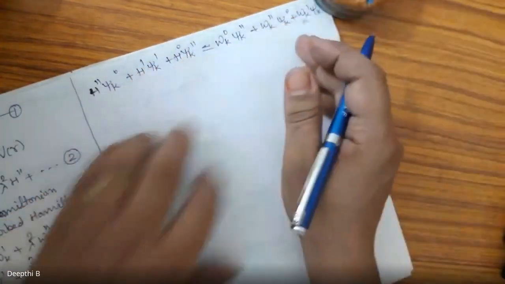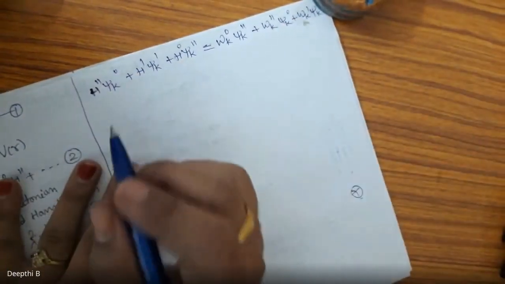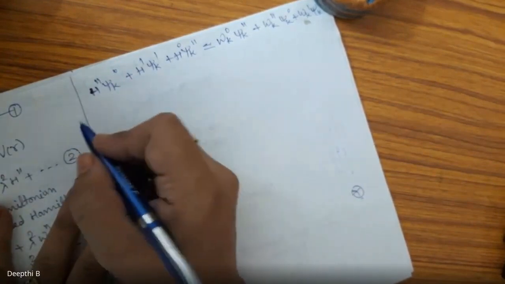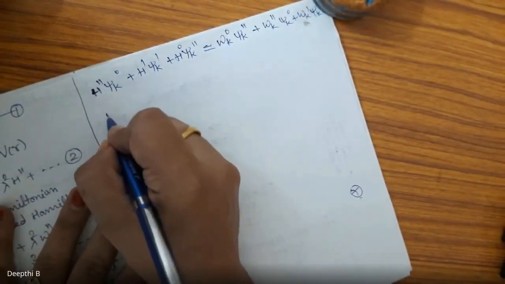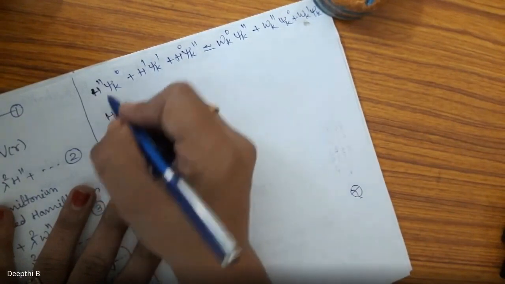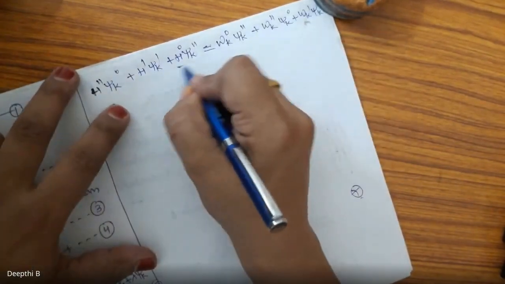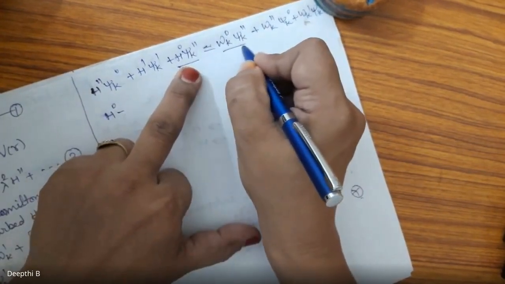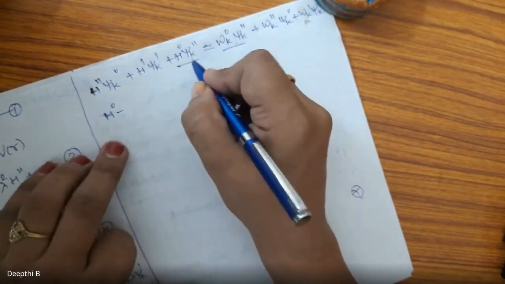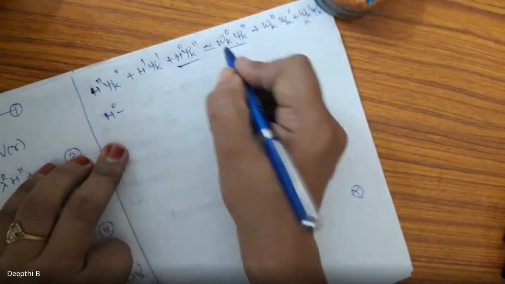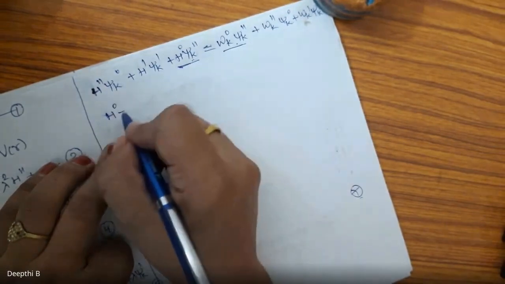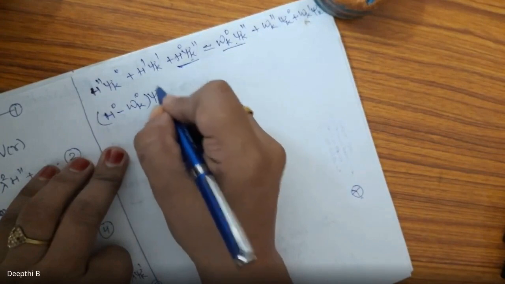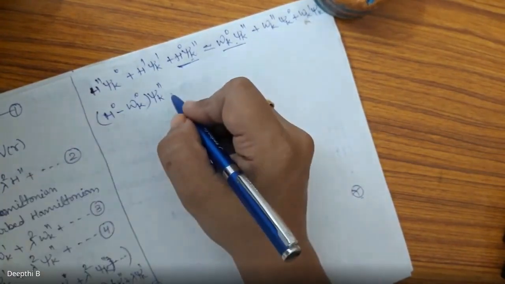Now the same terms, double prime on one side, like this. Always we have to take the psi term common. So here I am writing the direct equation: H naught minus Wk naught, psi k double prime, taking both terms with psi k double prime common.